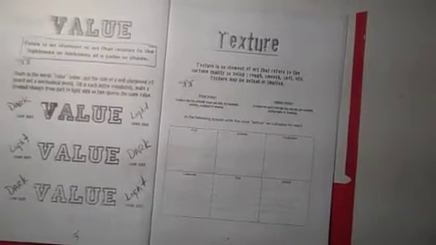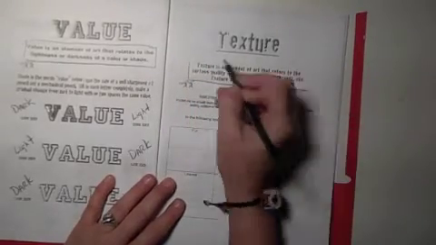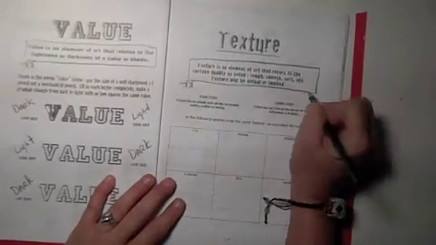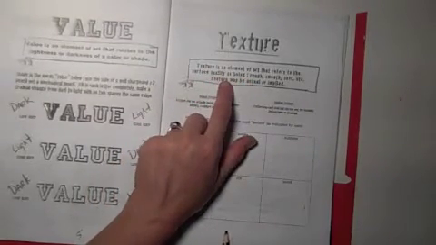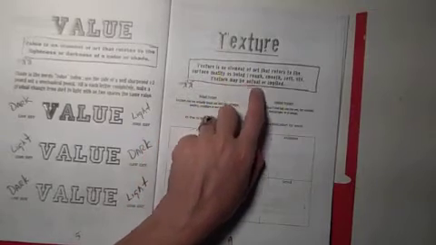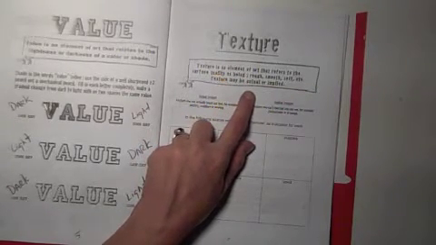Texture. Turn to your page on texture in your packet. Put a rectangle around the definition. Put a box around the definition. Texture is an element of art that refers to the surface quality as being rough, smooth, soft, etc. Texture may be actual or implied.